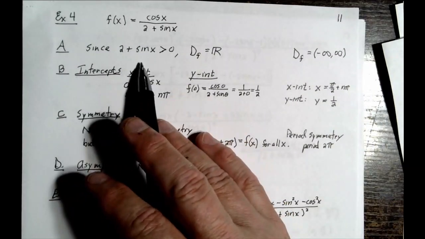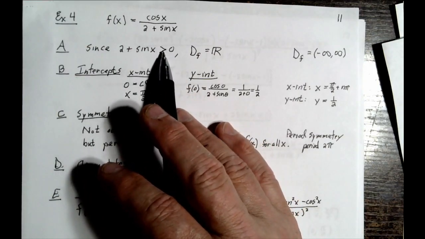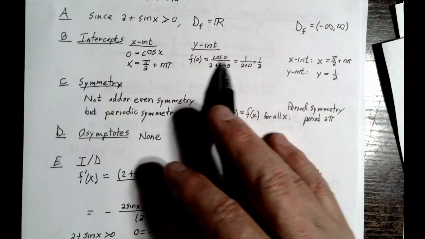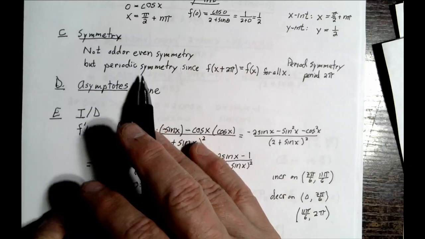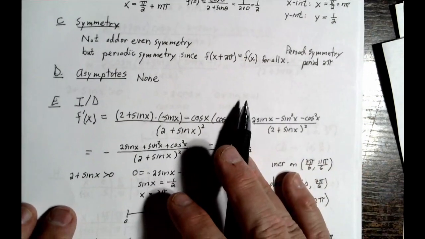Example 4, 2 plus sine x does not equal 0. It's always positive no matter what, so your domain is everything. Your intercepts, you find your x and y intercepts. There's no symmetry, even or odd, but there is periodic symmetry every 2 pi.